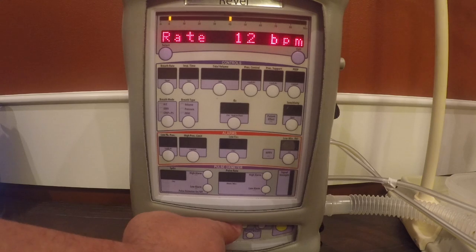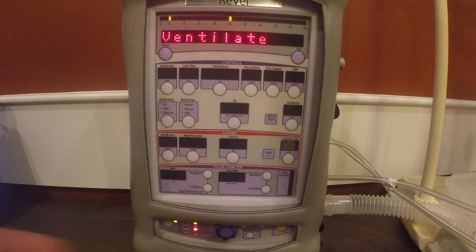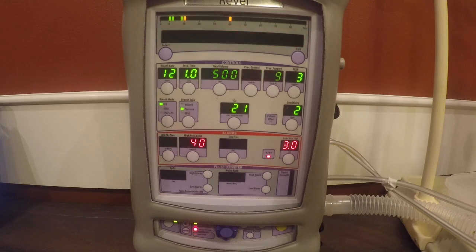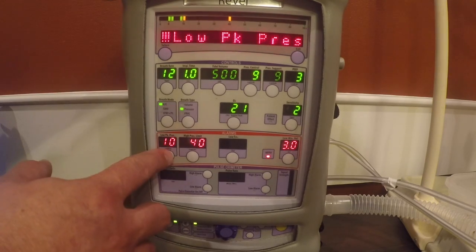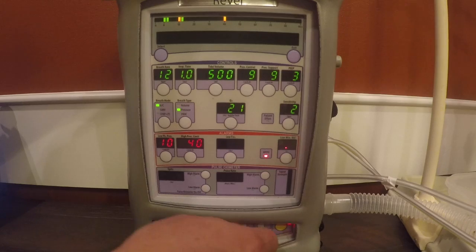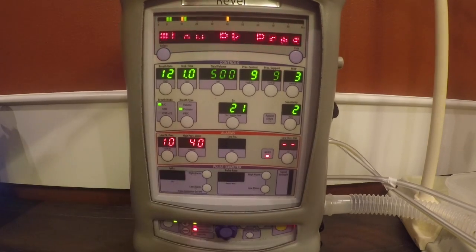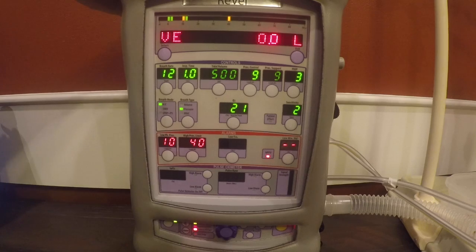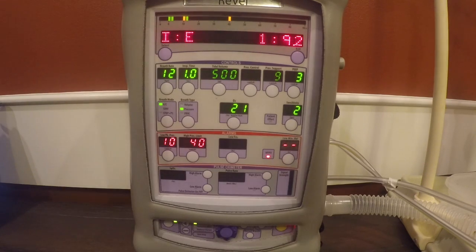And so let's say for this demonstration, we're going to use a rate of 12. So we're fine with that. And we're going to hit ventilate. Okay, we're going to turn our alarms off just for the demonstration purposes. I'm going to use this yellow button at the bottom and clear those alarms off so we actually see what's going on. And you can see that a few things have happened.